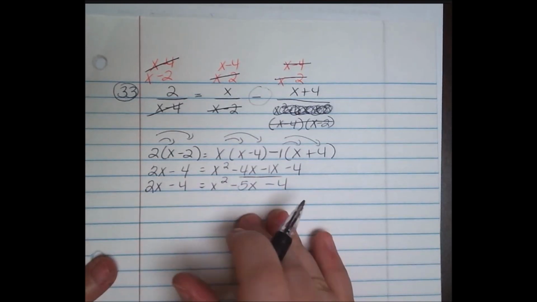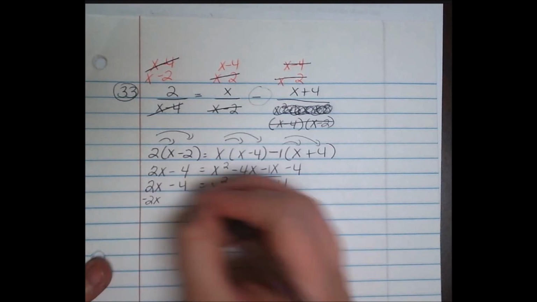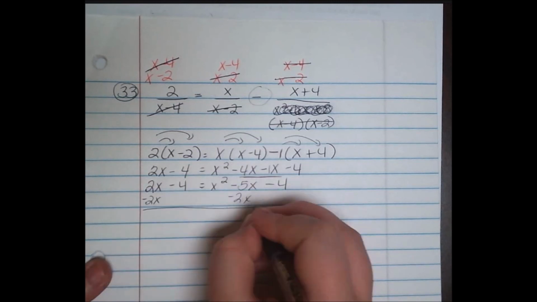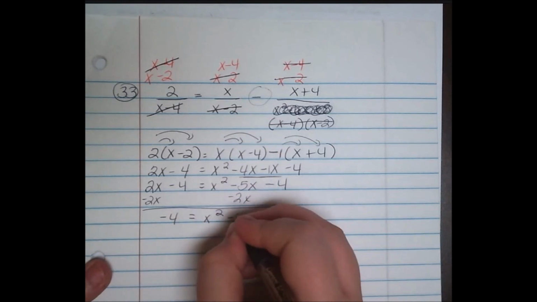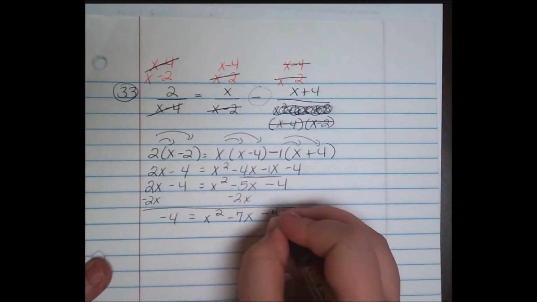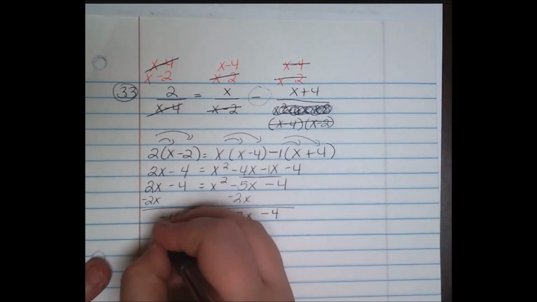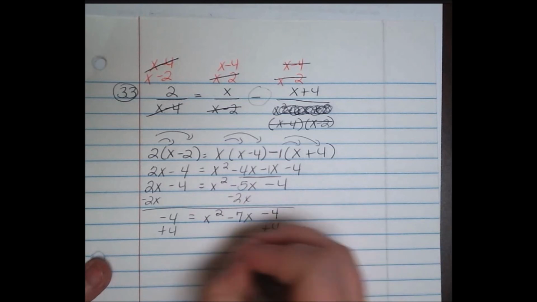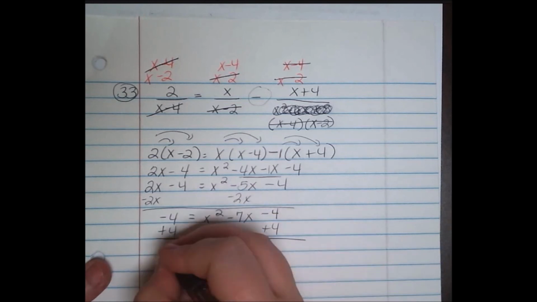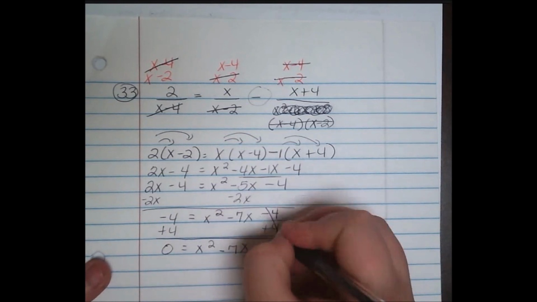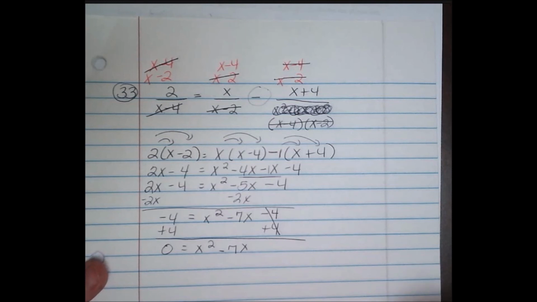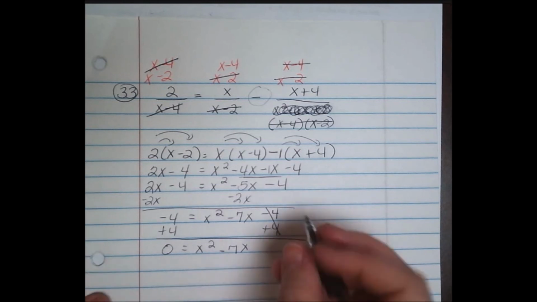So we're going to subtract 2x from both sides, which is going to give me negative 4 equals x squared minus 7x minus 4. And then I'm going to add 4 to both sides, which gives me 0 equals x squared minus 7x because those cancel. So guys, this is no different from any other problem we have done. We are still going to factor.